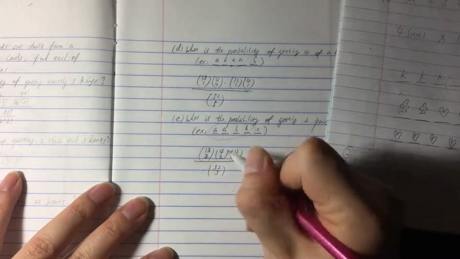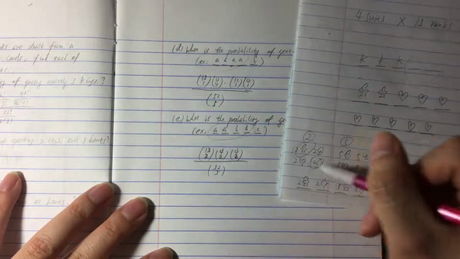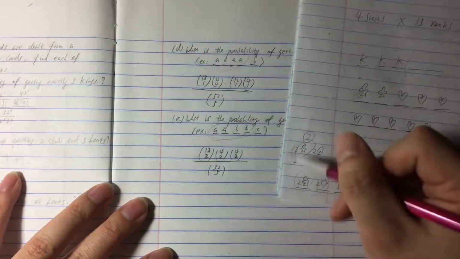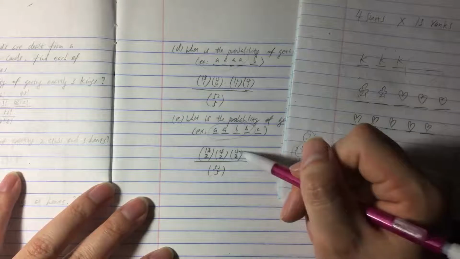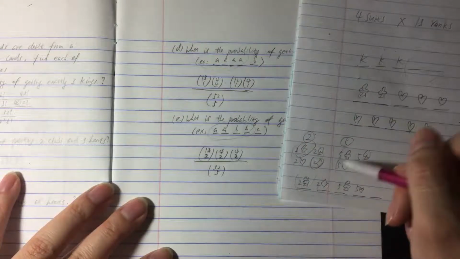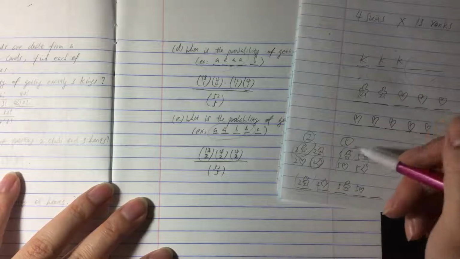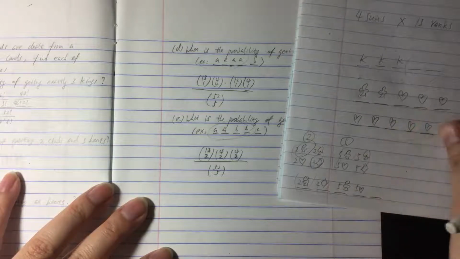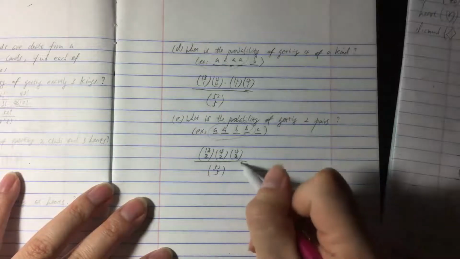So this 4 choose 2 means we are choosing 2 twos out of 4. This 4 choose 2 means we're choosing 2 fives out of 4. Then take care of this single card here.